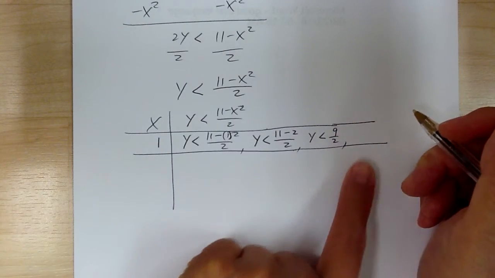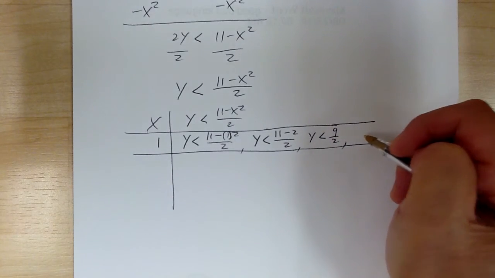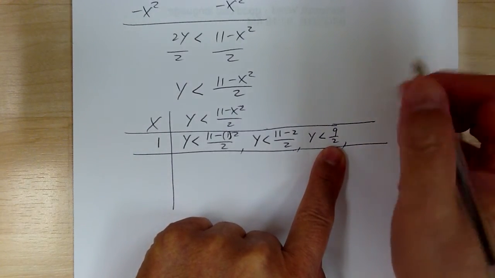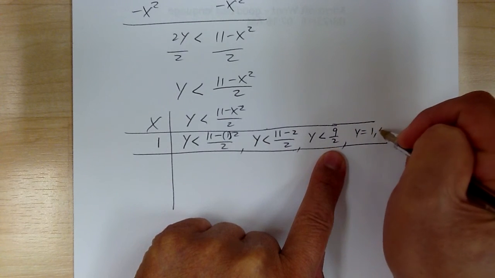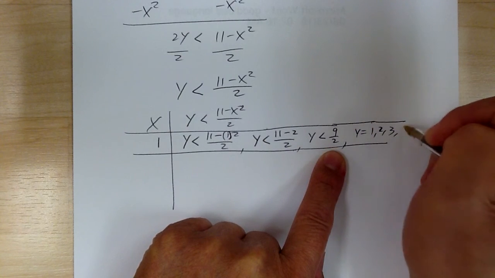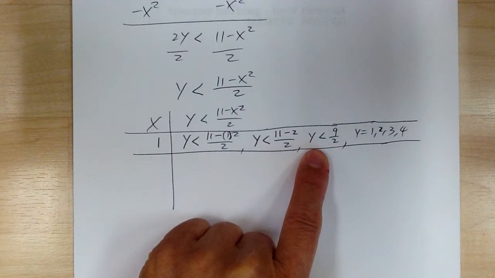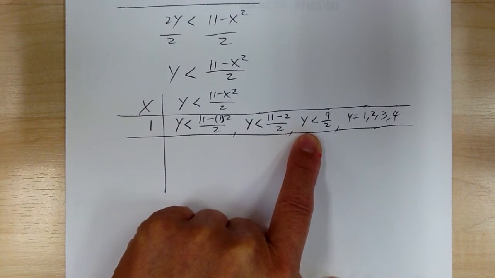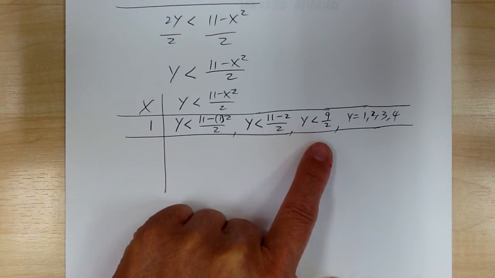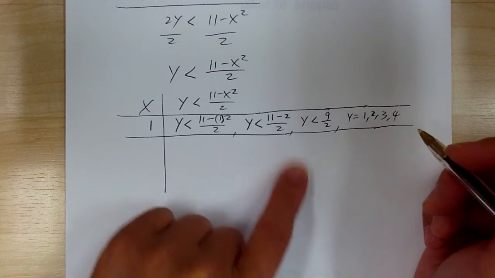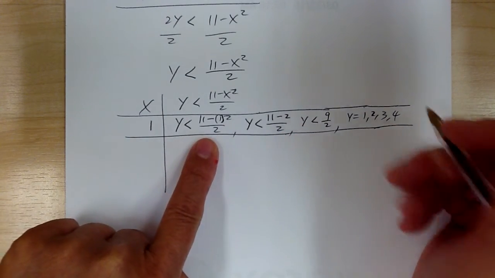Okay, so that means y can be equal to, now this is 4.5, right? So y can be equal to 1, 2, 3, and 4. Question? Yes. So I would say 2. Wouldn't it just be 1 because it's 1 times... Wait, 1 squared.